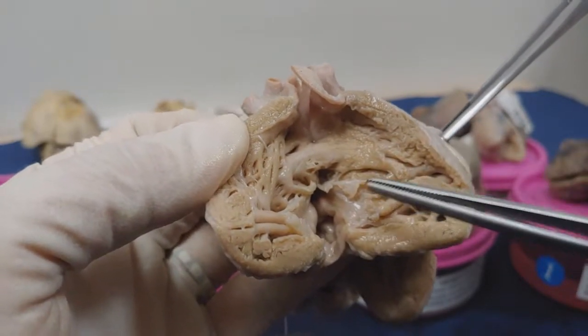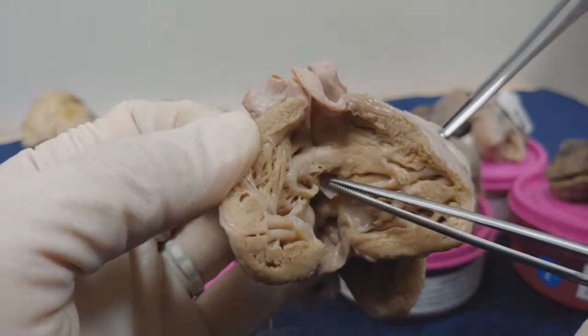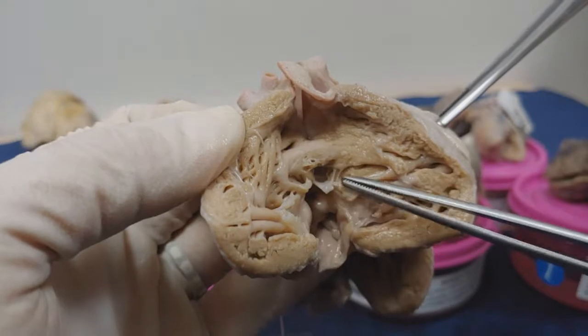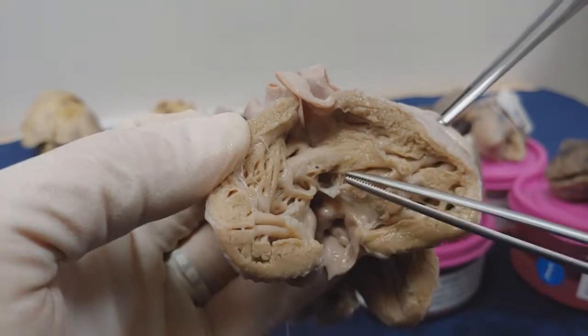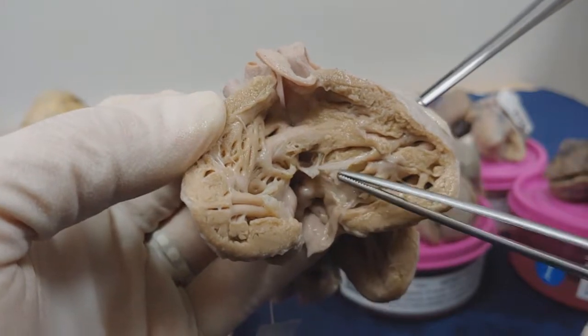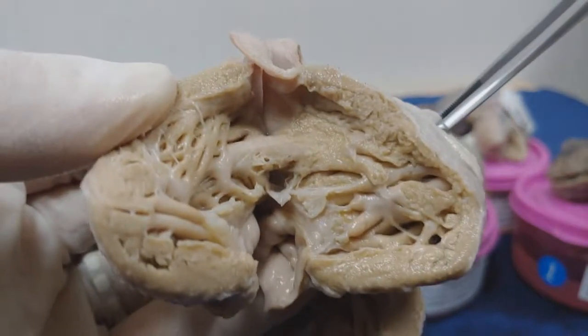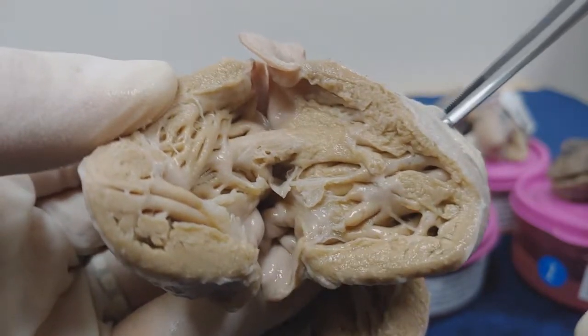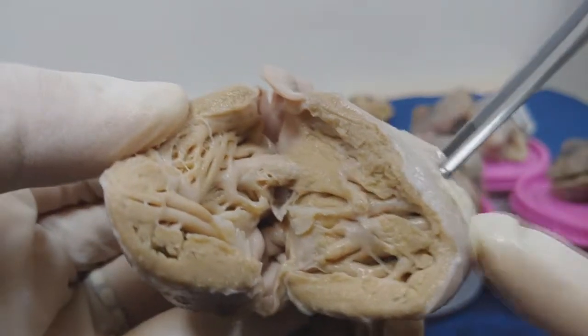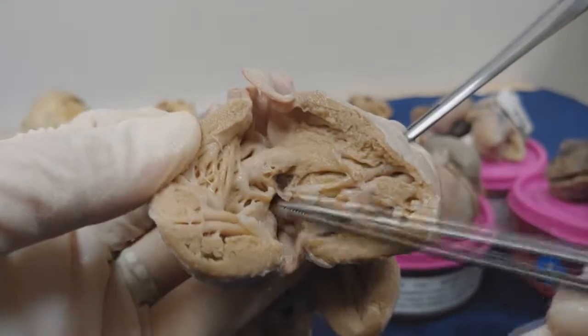Not only the size but also the location of this defect is important, because this is where the conduction system passes through. So for surgical closure purposes, the surgeons need to be extremely careful when closing this defect. This is a closer view, and as you can see, this is what is called the perimembranous septal defect.